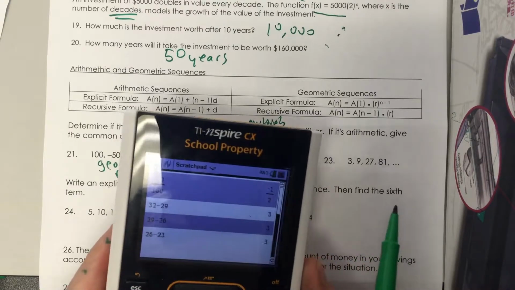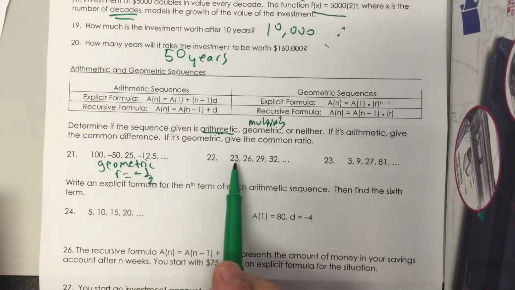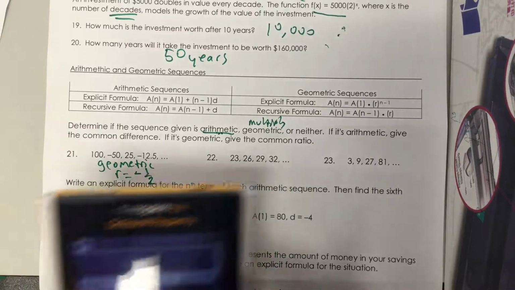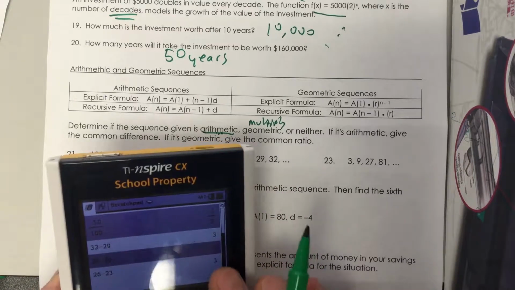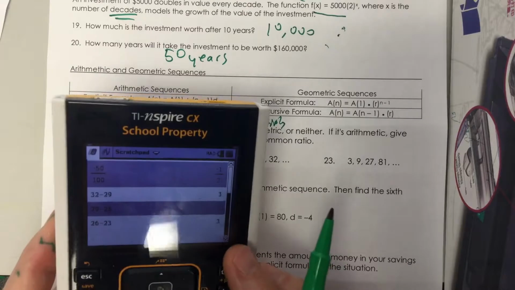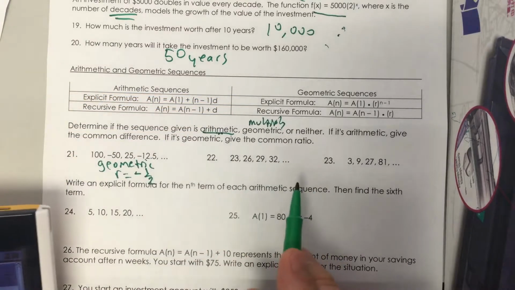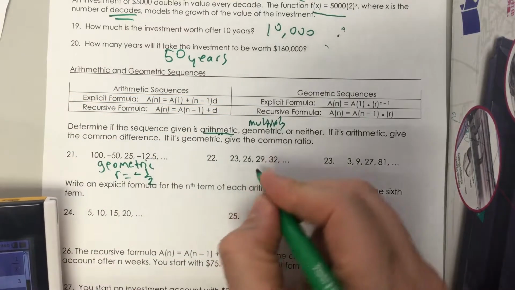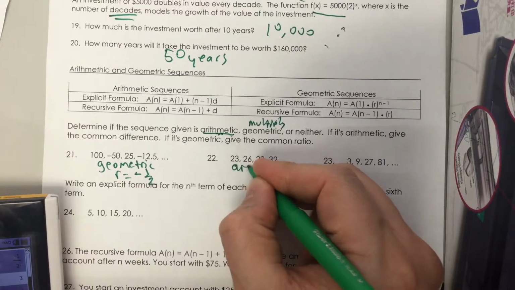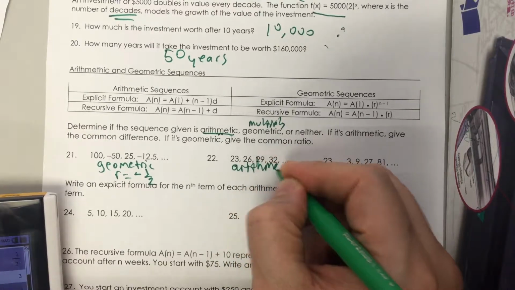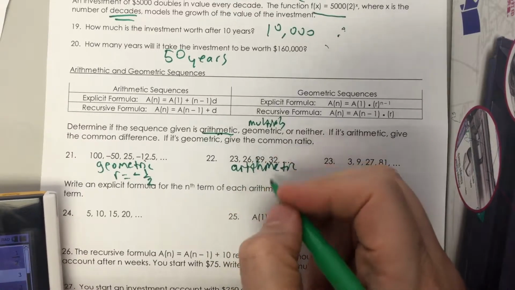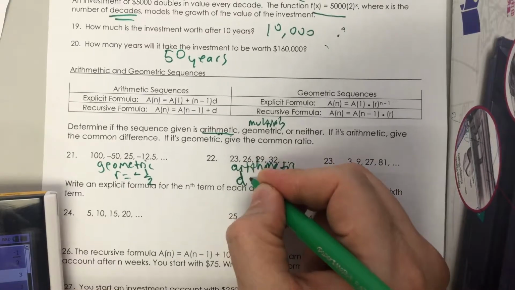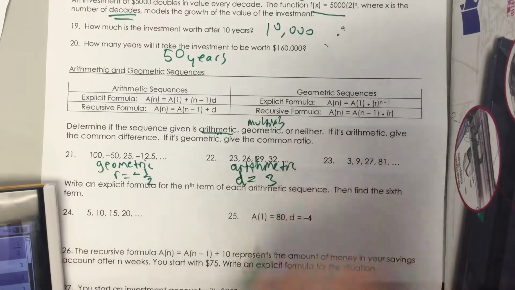I get 3. And yes, some of you guys could easily just count forwards. But I want you to get this practice for the times when it's not easy to see intuitively, okay? You're adding 3 each time. So it is arithmetic. The common difference is 3.